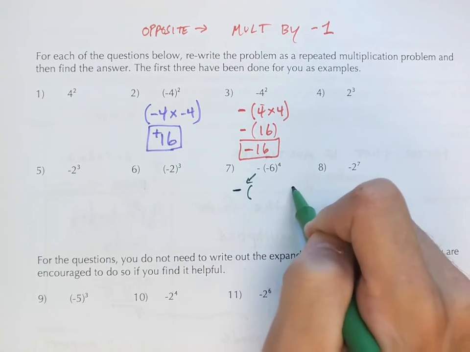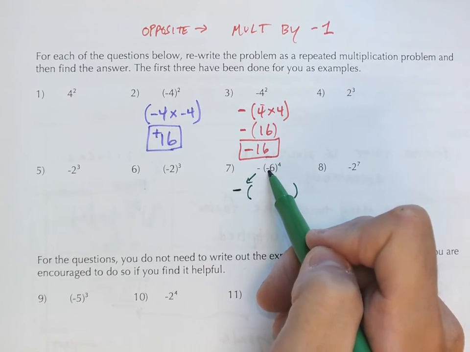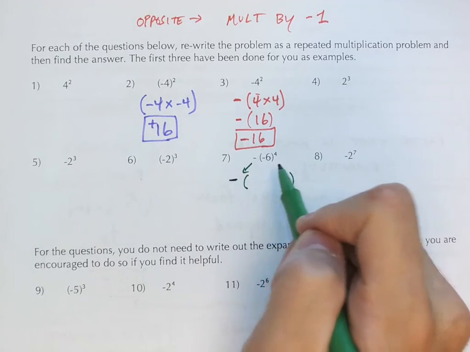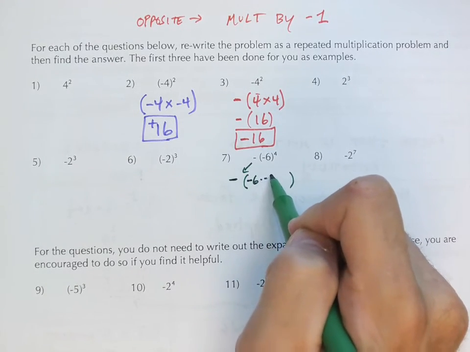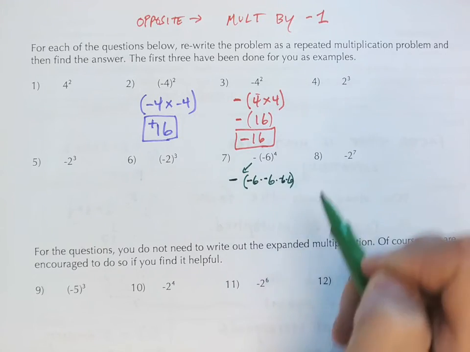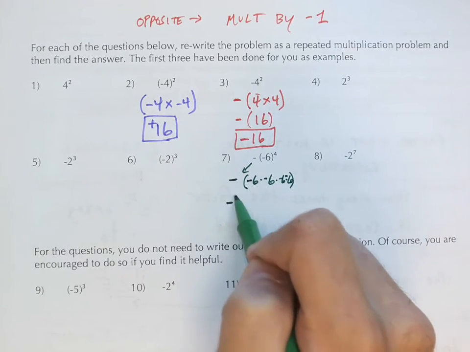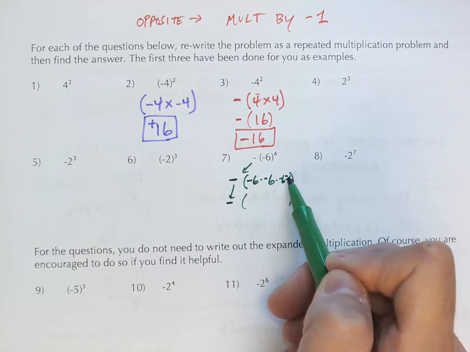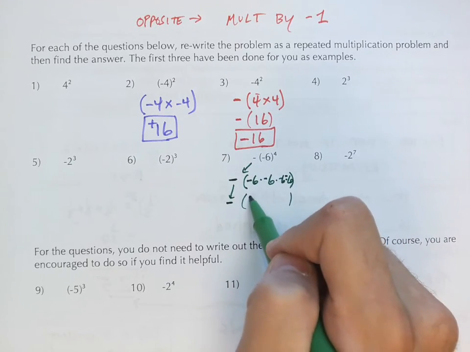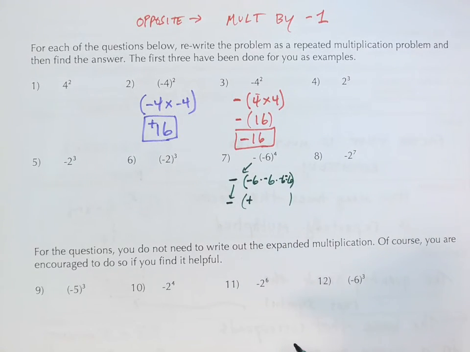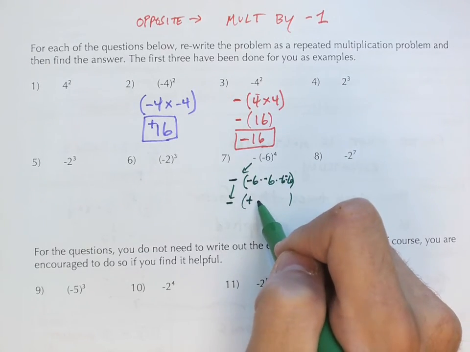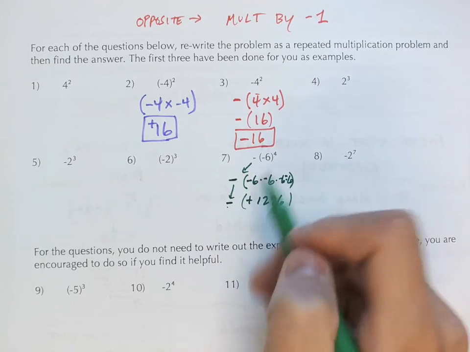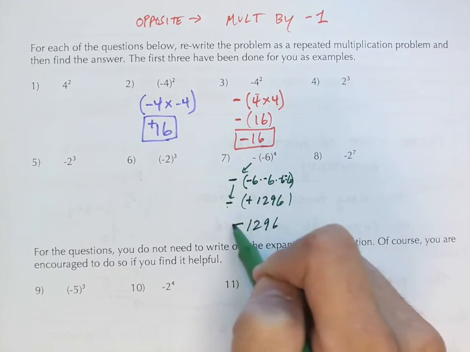So in number 7, if I were to write this out, this negative tells me when I'm done, I take the opposite of something. This negative tells me the number that I'm multiplying 4 of them is a negative number. So it's negative 6 times negative 6 times negative 6 times negative 6. So this negative still comes down. I know negative times negative is a positive, times negative is a negative, times negative is a positive. So 4 negatives multiplied together give me a positive. And 6 to the 4th power I could do out if I needed to. I happen to know this is 1296. So then I take the opposite of 1296, which is negative 1296.